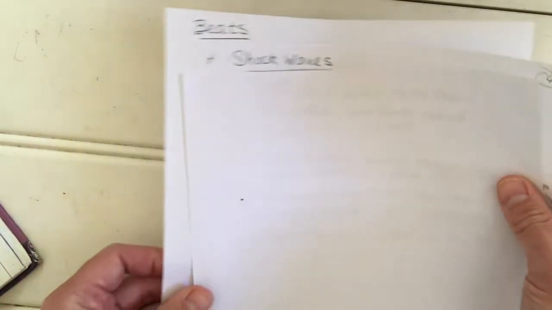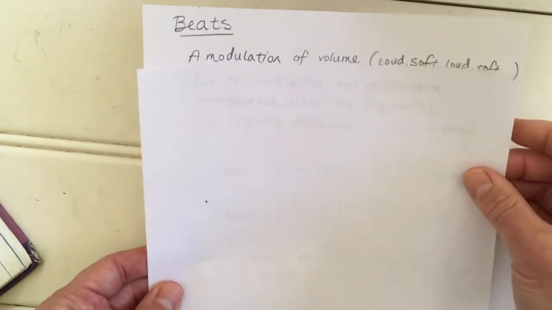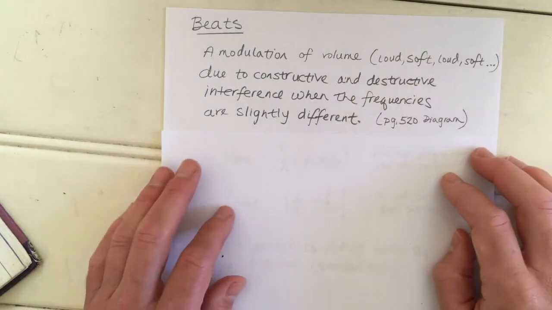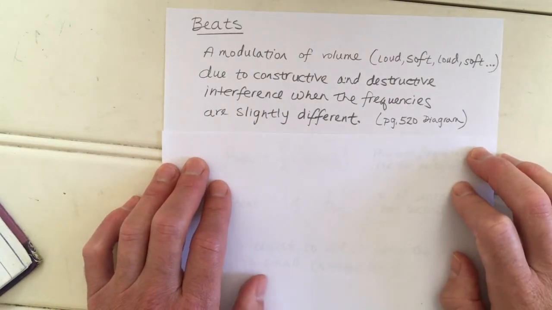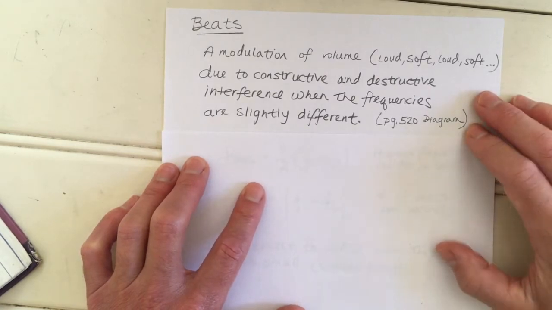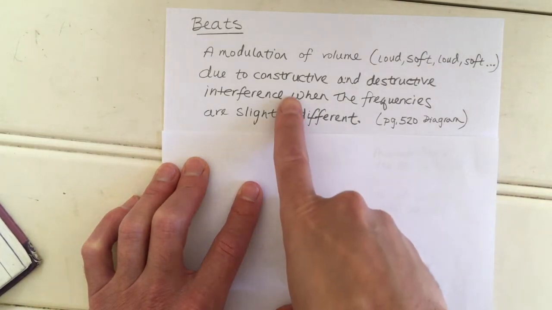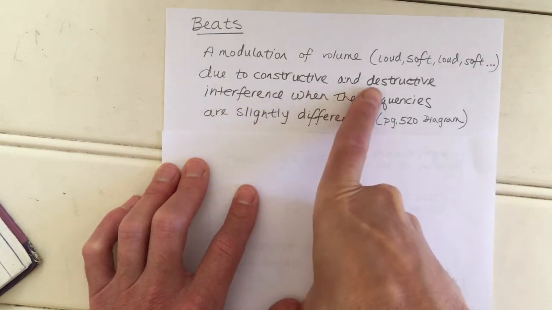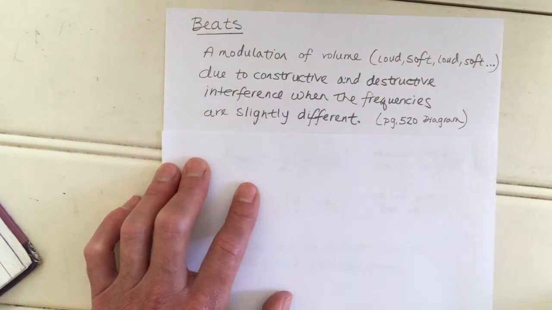All right, the last thing I want to talk about is something called beats. And I think I'm going to give you the definition of it, and then I'll try and get my Chromebook or one of the computers I have to play this for you so you can hear it. And what it is, is a modulation of volume. So it's going to go loud, soft, and you're going to be able to perceive that with your ears due to interference that we talked about last time, where two up waves make a larger up wave, constructive, or destructive, where an up and a down wave cancel and cancel that sound.